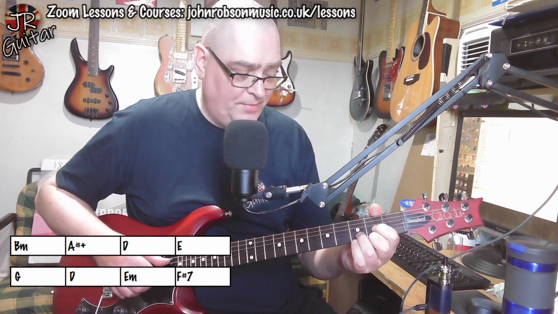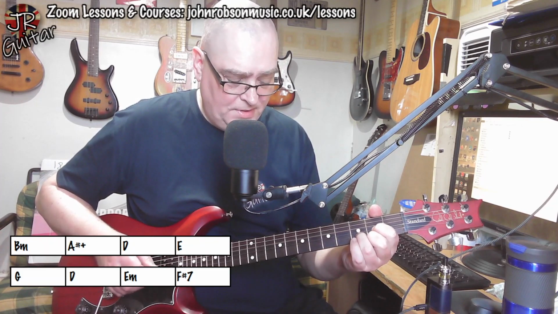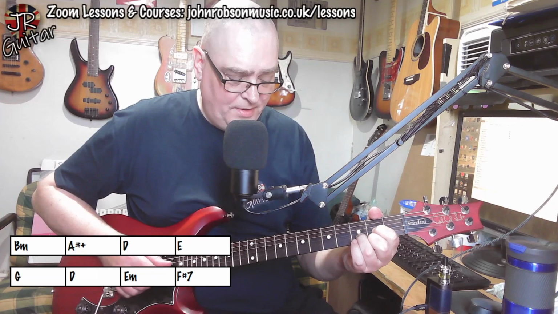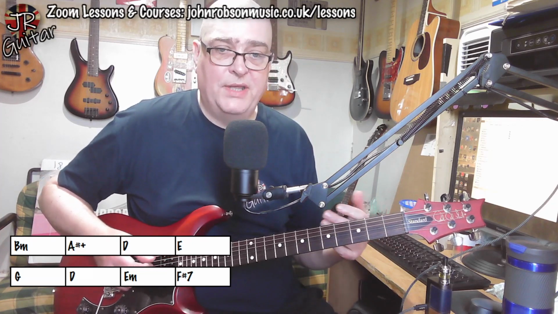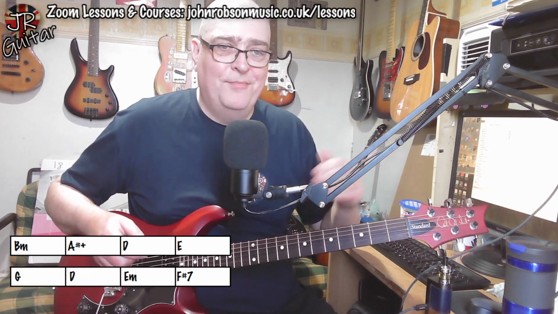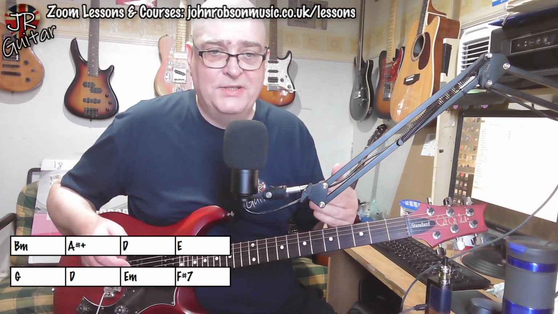So the notes in a D major chord are D, F sharp, and A. And you can actually play a D chord on the fretboard: D, F sharp, and A. Those are the 3 notes in that chord. So minor chords are 3 frets, then 4 frets. Major chords are 4 frets, then 3 frets.